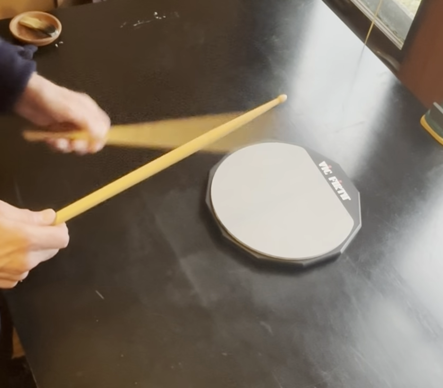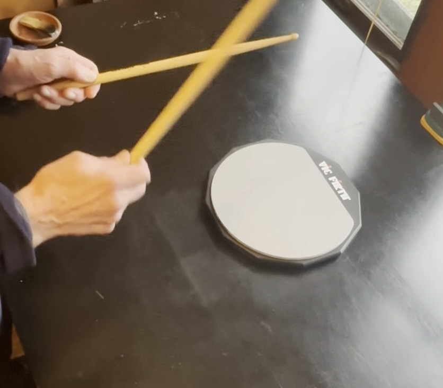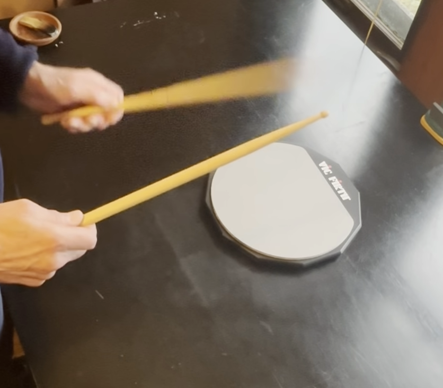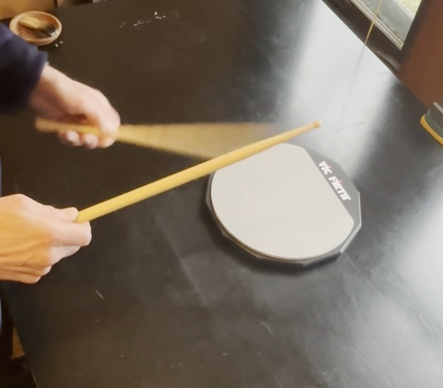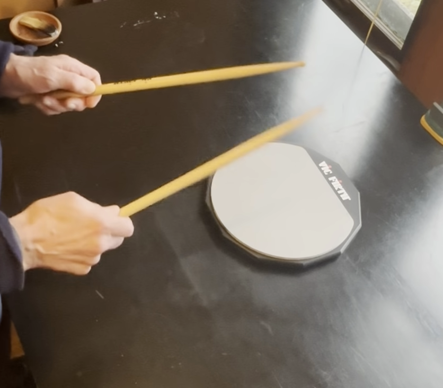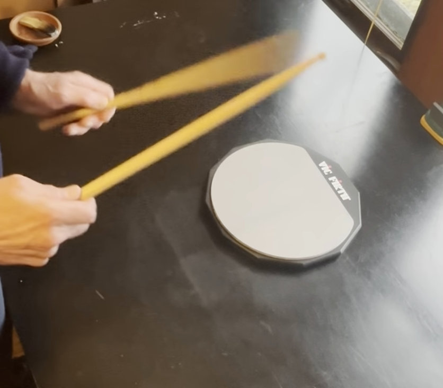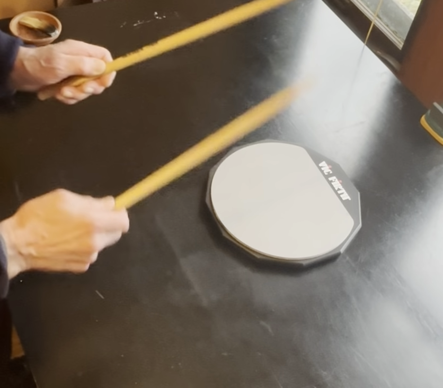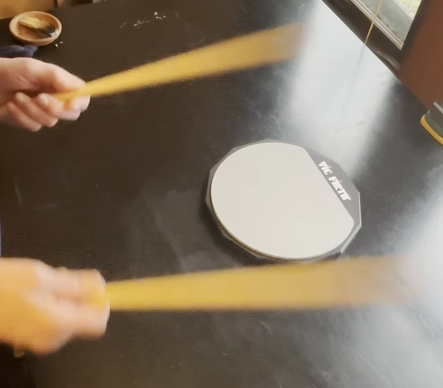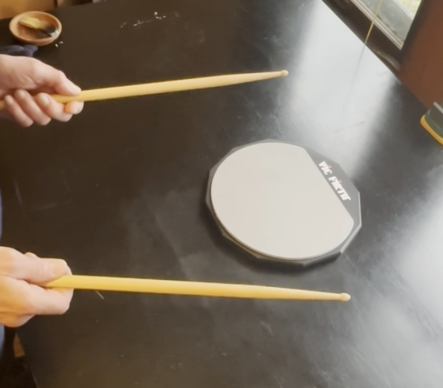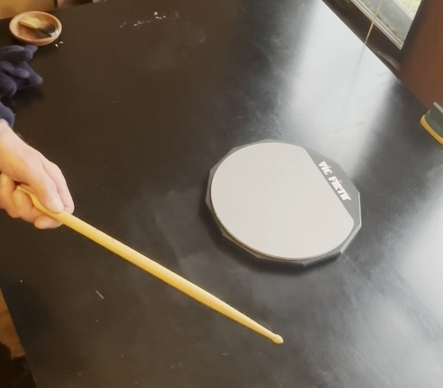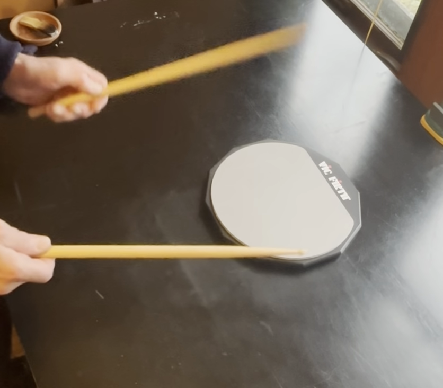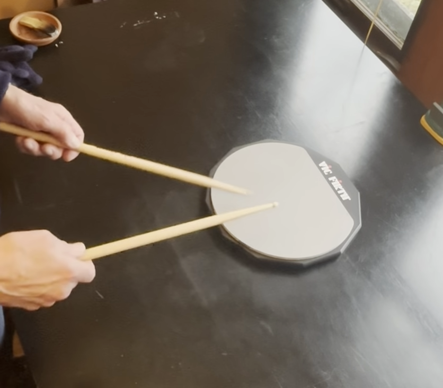1, 2, 3, 4, 5, 6, 7, 8. Because you're not going to play every pulse of every grouping every time. Most of the time, I mean, funk music, you're going to hear that.